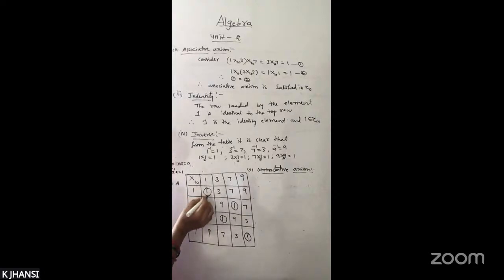Even here we have the diagonal of 1, 9, 9, 1, and also here 9, 7, 9, 7, 9, and here also 7, 9, 7, 7. Whatever elements are there, they are following the symmetry rule.